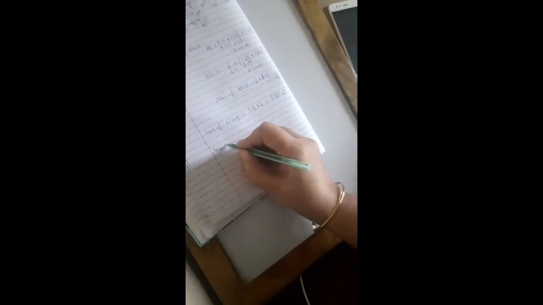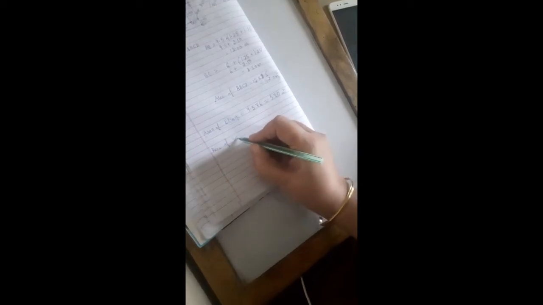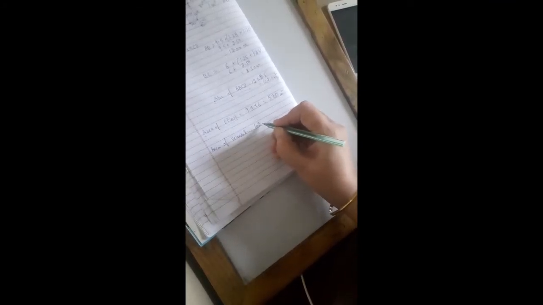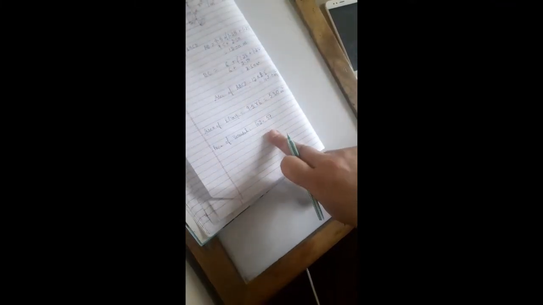So how can I find out the area of this veranda? It will be subtracting both the areas. From 102, you subtract 57. Outer area, which is 102, subtract the inner area, and you will get the area of the veranda. So now I know the area of the veranda.